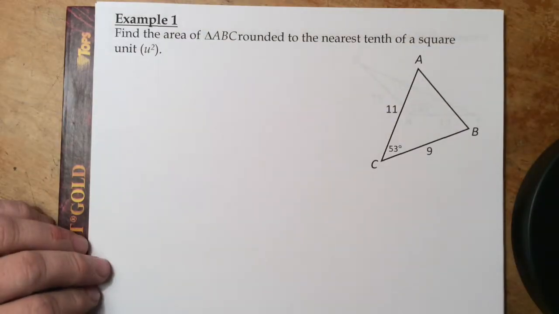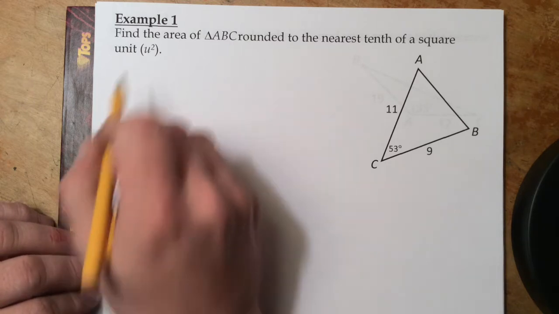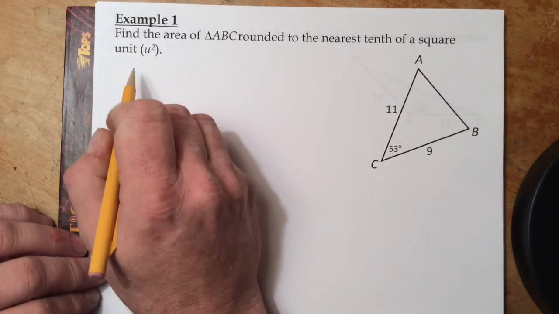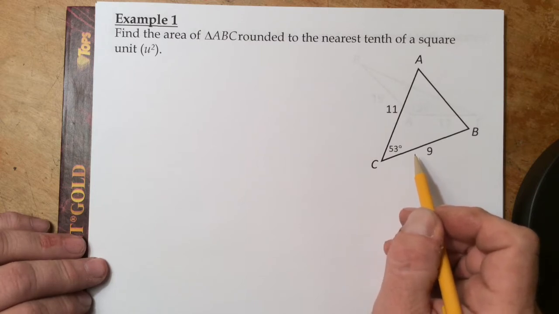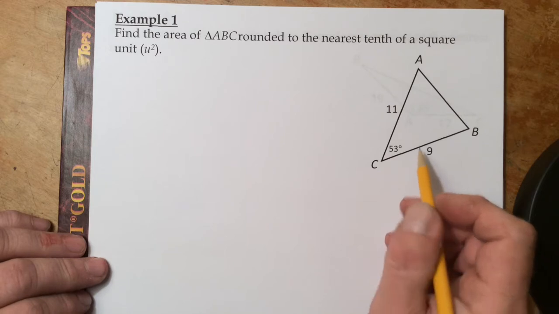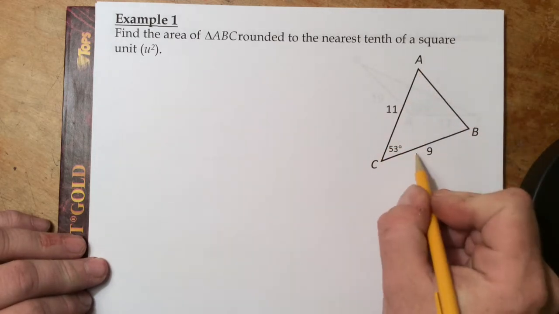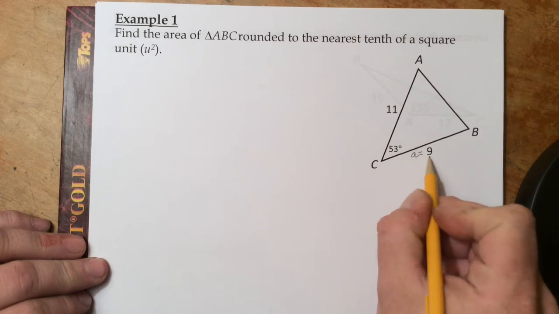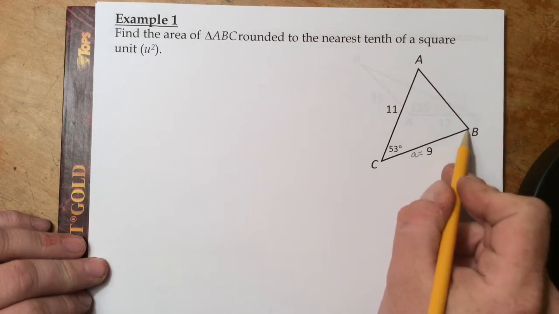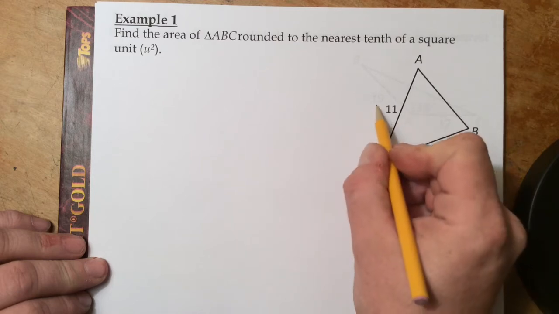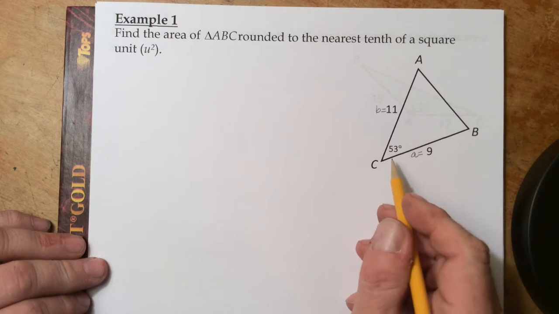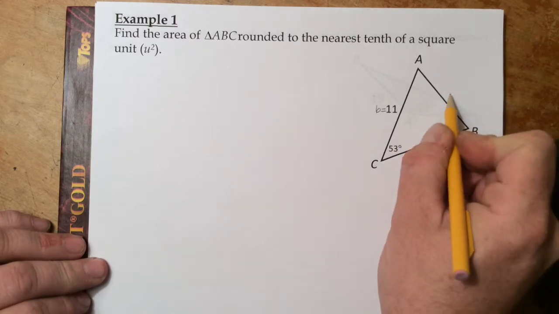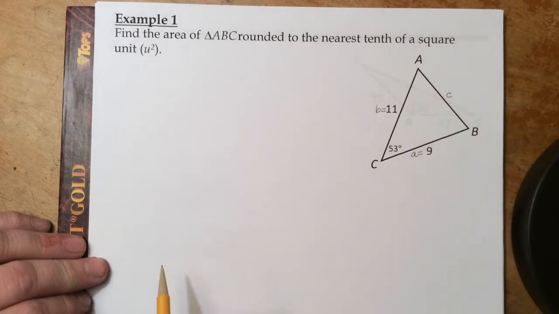Example 1. Find the area of triangle ABC rounded to the nearest tenth of a square unit, or U squared. U stands for unit. Here we have triangle ABC. Let's go ahead and identify the sides. Across from angle A is side lowercase a, so side lowercase a is 9 units long. Opposite angle B is side lowercase b, which is 11, which is the same as AC. And opposite angle C would be lowercase c, which we don't have.